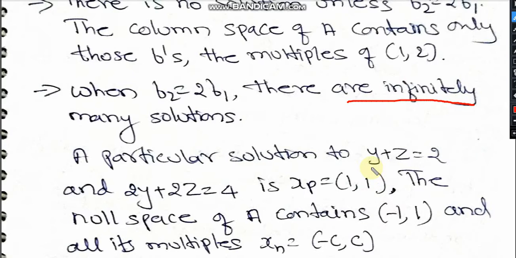And for a particular solution, that is y plus z equals 2, and this is one space, xp equals, if I am taking y plus z equals 2 and 2y plus 2z equals 4, that means xp, the particular solution, is (1, 1). So I can have that, and what will be the null space?